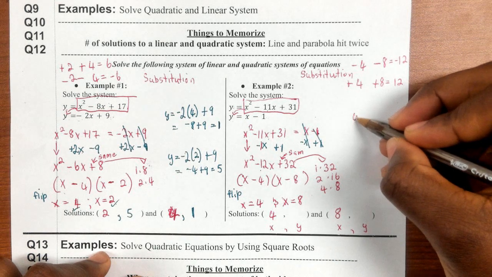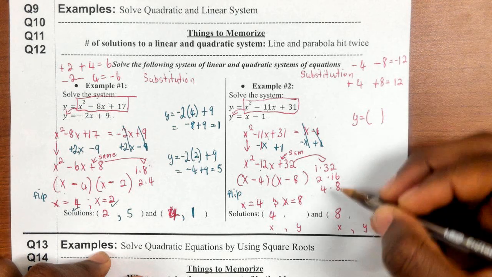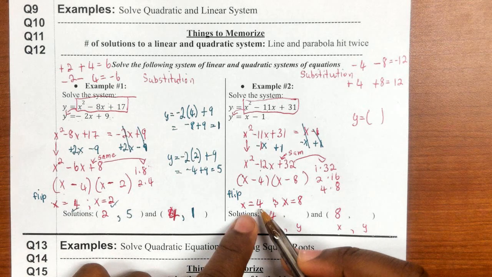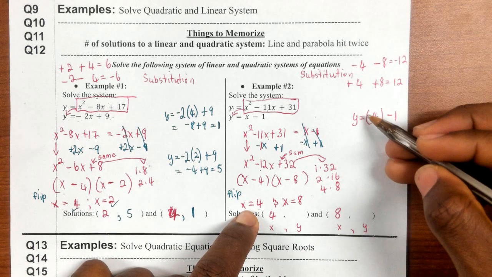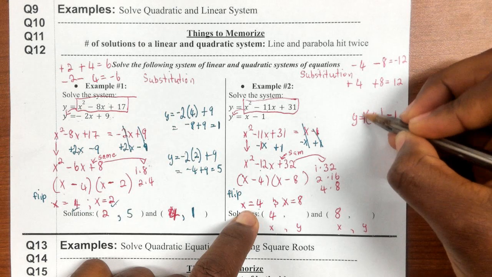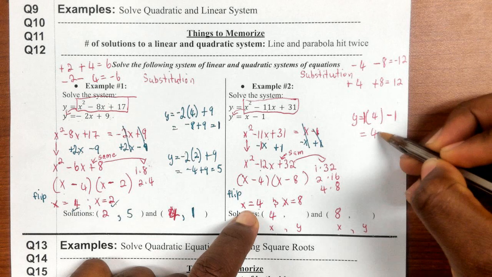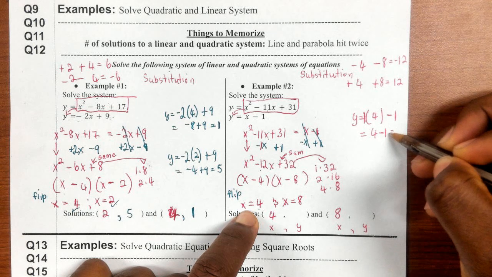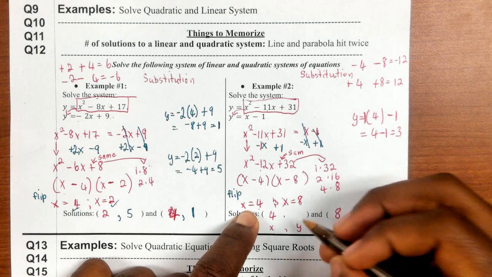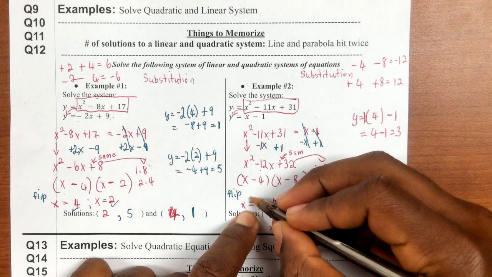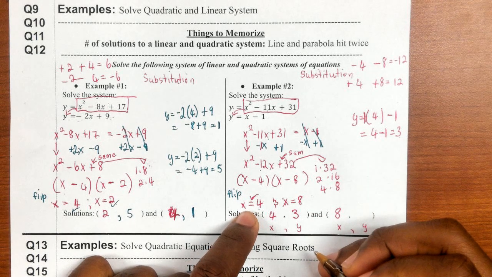So I'll have y equal, I'm going to replace x with a parentheses, and what do you think will go in there? The 4. So I'm going to plug in the 4, then the minus 1. Technically in front of this parentheses is a positive 1, but positive 1 times 4 stays as a 4, and 4 take away 1 is 3. So when x was 4, the y was 3. I'm just going to check it off, so I don't do it again.